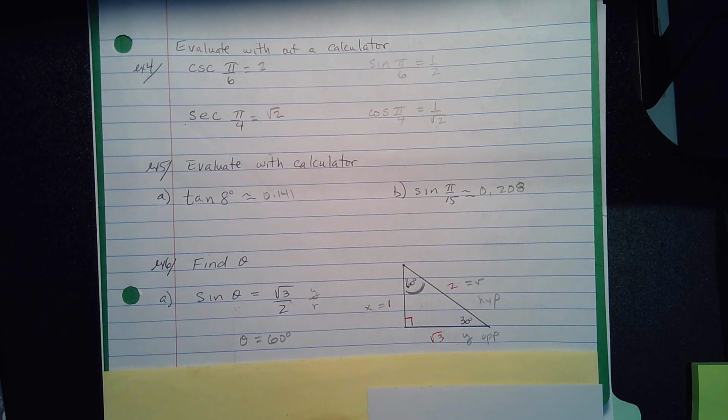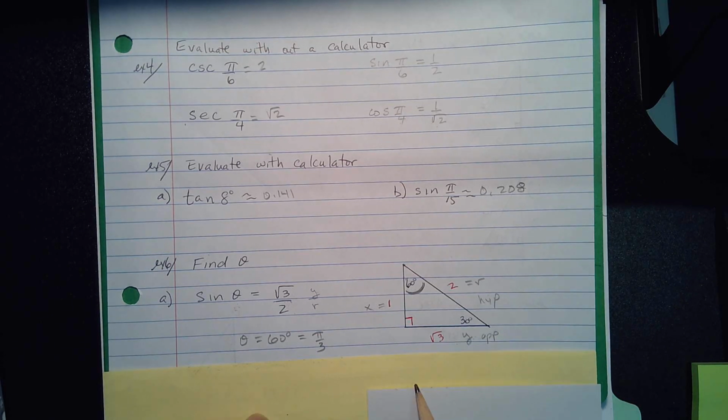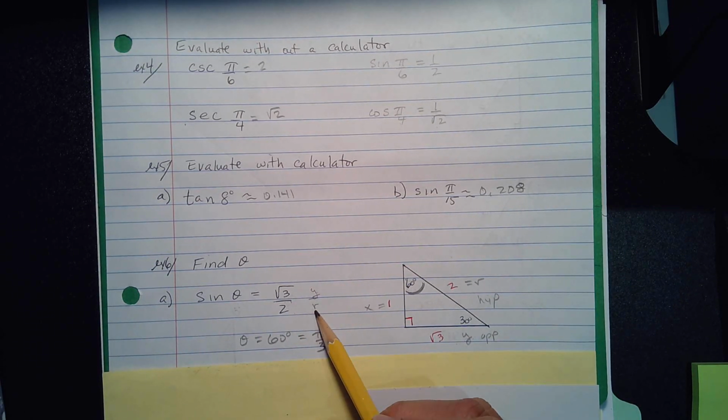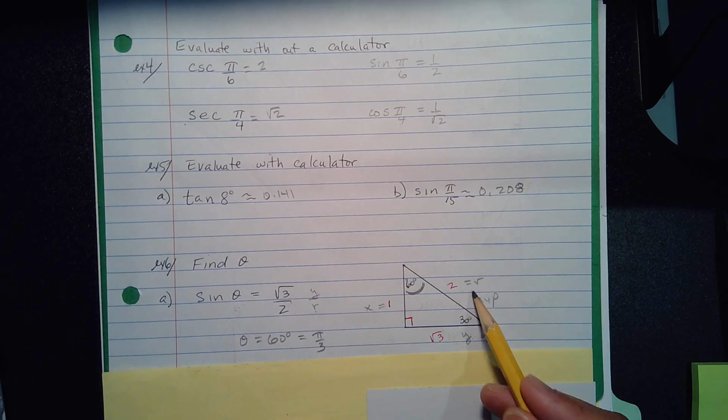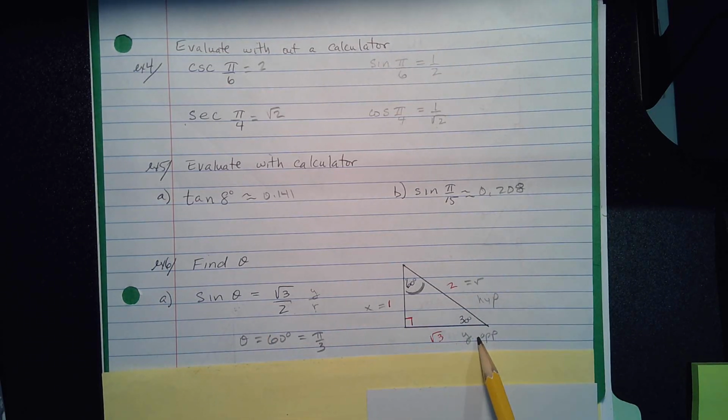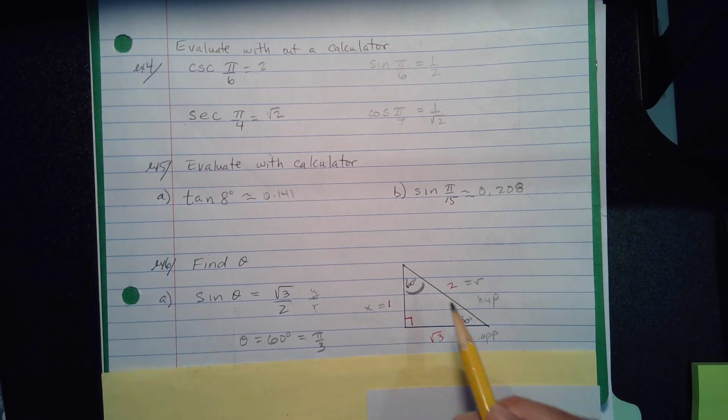And in your homework, they might ask you for radians. Well, we already converted 60 degrees to radians. That is also equal to pi over 3. So again, the way I did this was, I know sine theta is y over r. So there is y, there is r. Once I know y over r, I know we're dealing with sine. Sine is opposite over hypotenuse. Therefore, it's 60 degrees.